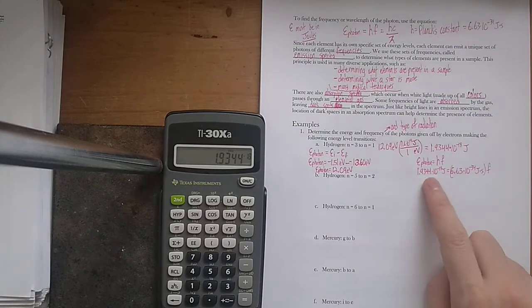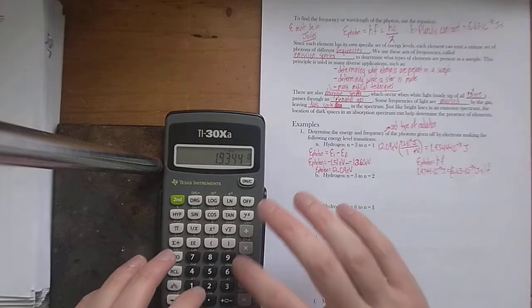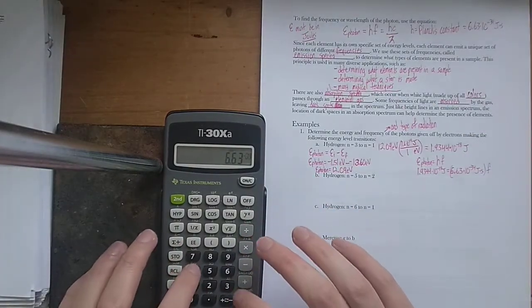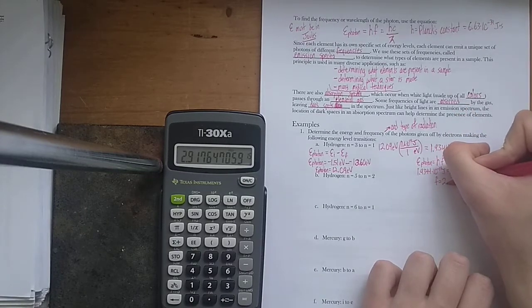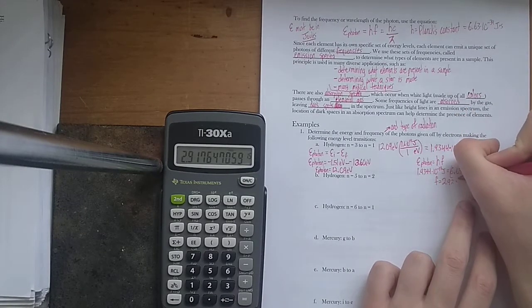We simply take what we just got for the energy of the photon in joules, divide by Planck's constant, and we get the frequency of, in this case, 2.92 times 10 to the 15th hertz.